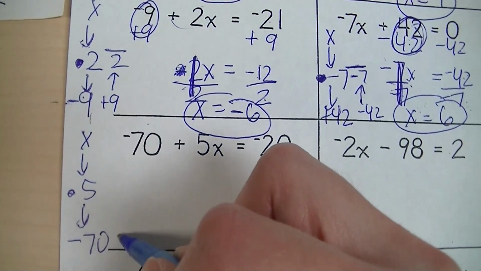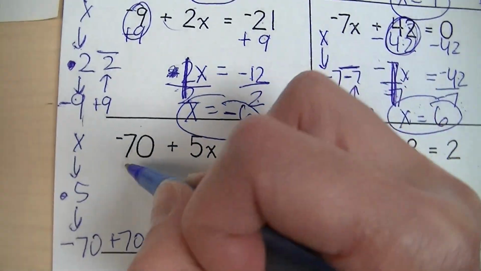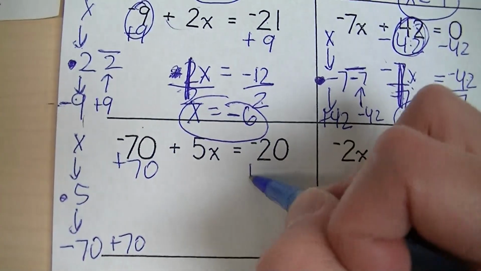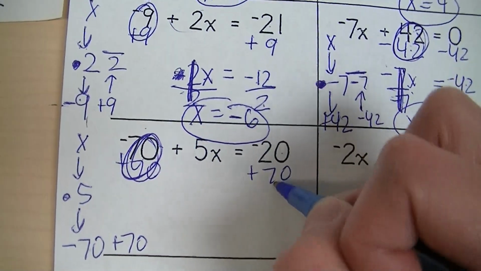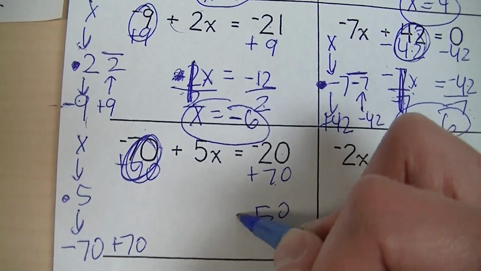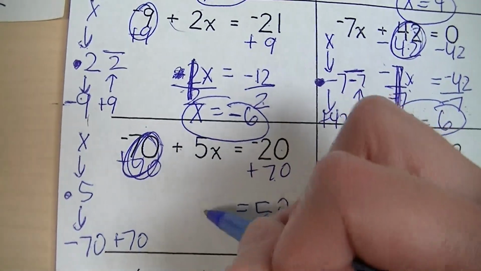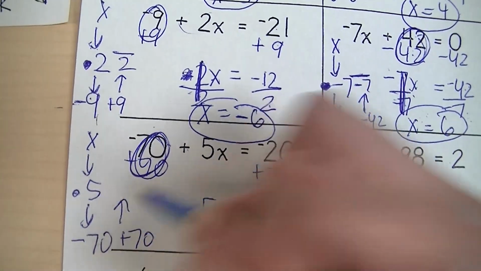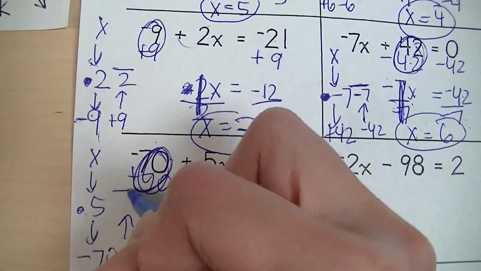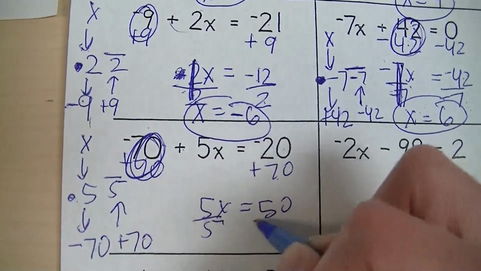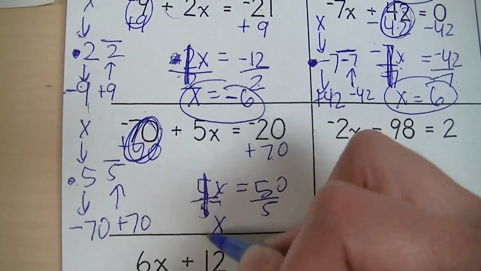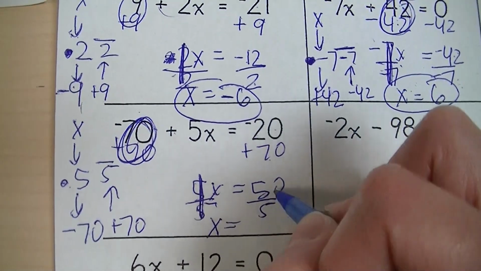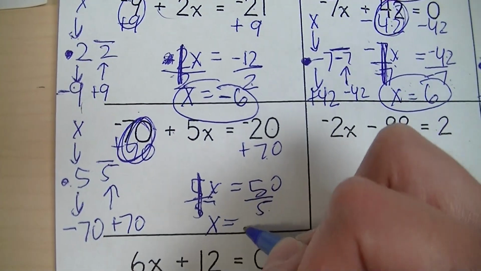Inverse operation of subtracting is to add, so we're going to add 70 to both sides of that equal sign. Negative 70 plus 70 is 0. Negative 20 plus 70 is 50. Bring down your equal sign, bring down your positive 5x. Inverse operation of multiply by 5 is to divide by 5. So we're going to divide by 5 on both sides of that equal sign. 5 divided by 5 is 1. 1 times x is x, or 1x, same thing. 50 divided by 5 is 10.